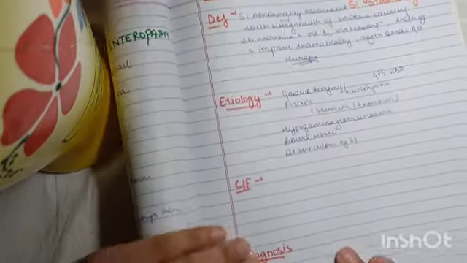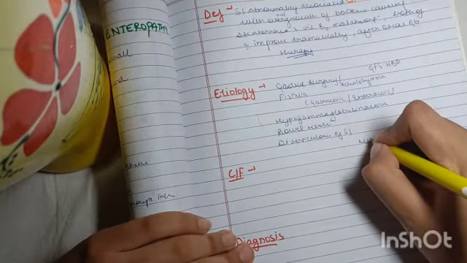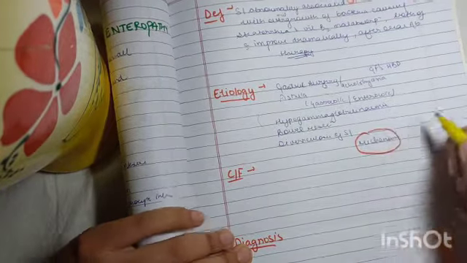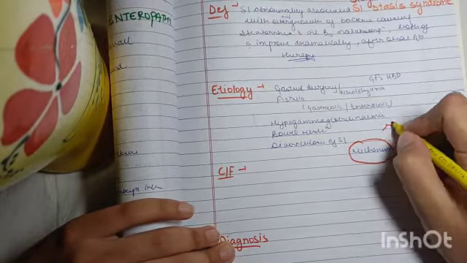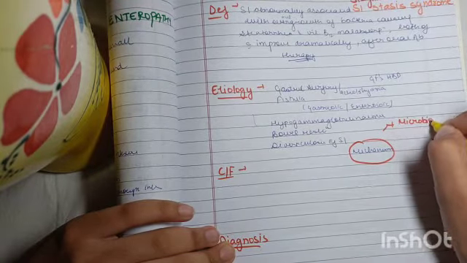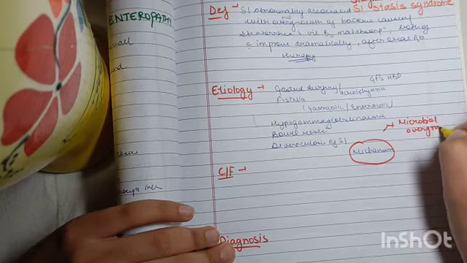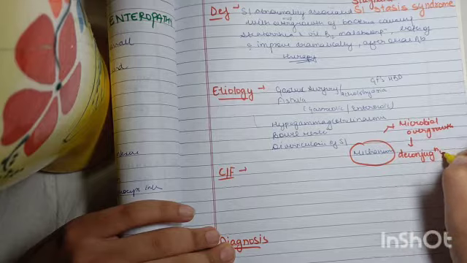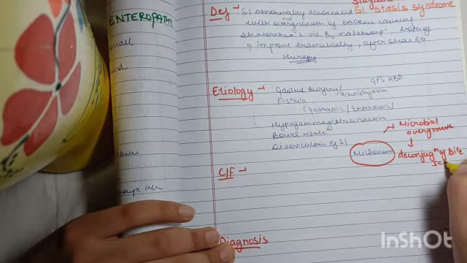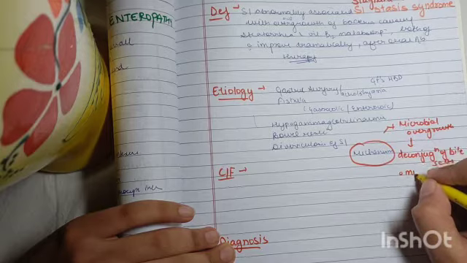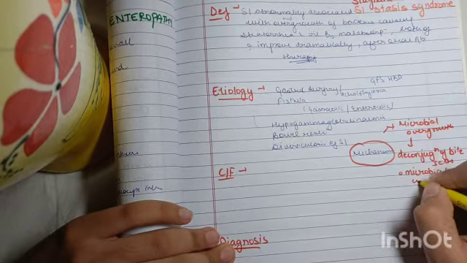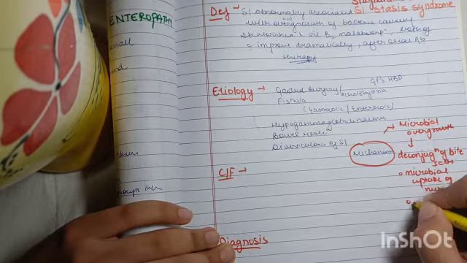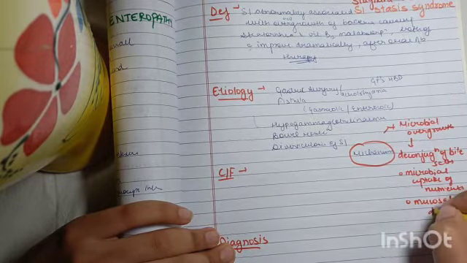Now, what is the mechanism? In the mechanism, what we see is there is microbial overgrowth. This leads to deconjugation of bile salts, then microbial uptake of nutrients, and at last mucosal damage.